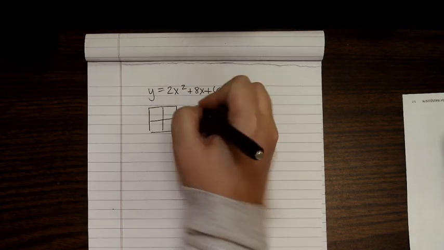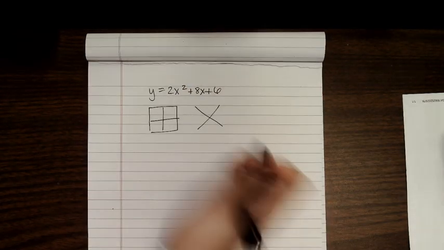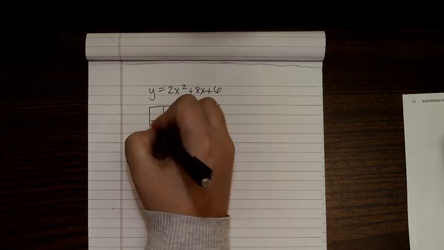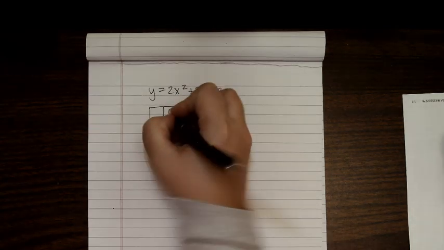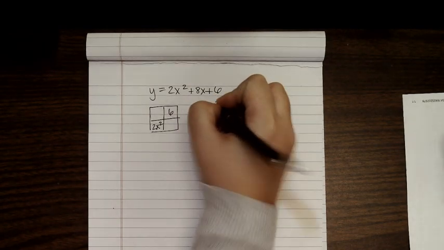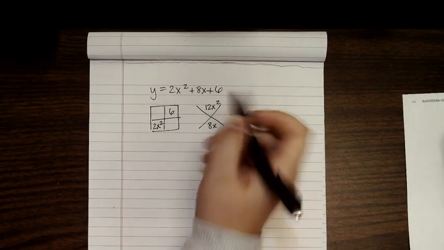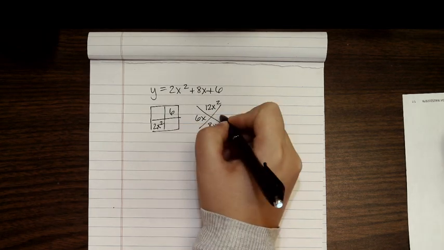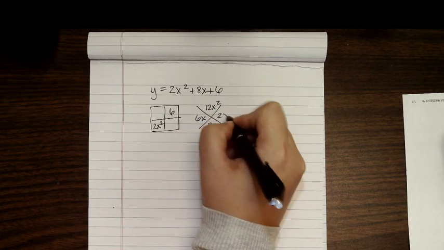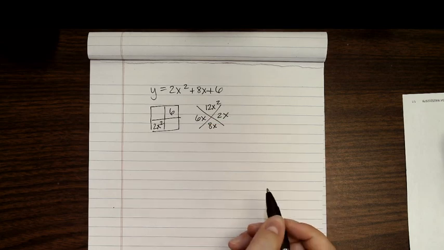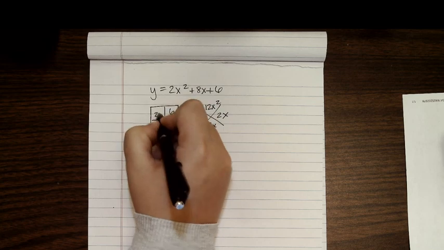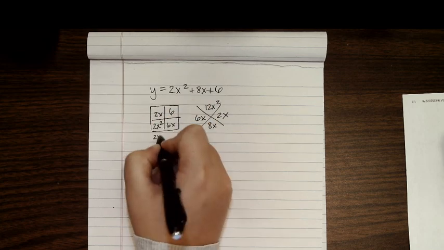We're going to do our diamond rectangle. Put in our x squared and our constant, multiply. So what multiplies to be 12 adds to be 8, 6x and 2x. So we can plug those in. And then we're going to fill out the outside.